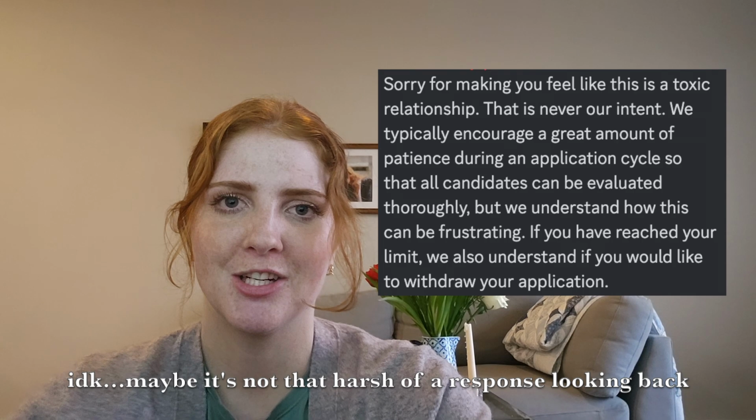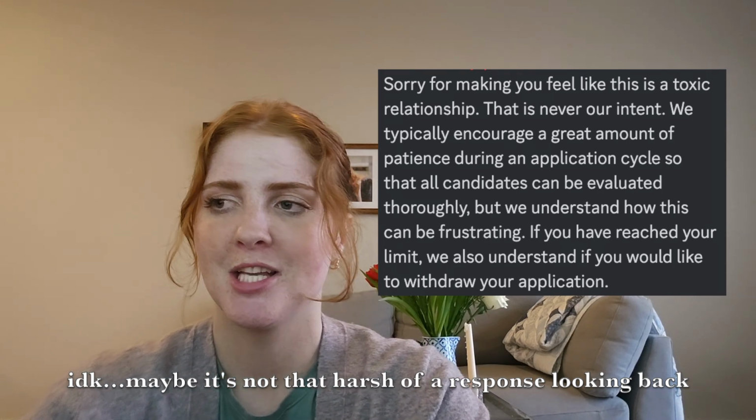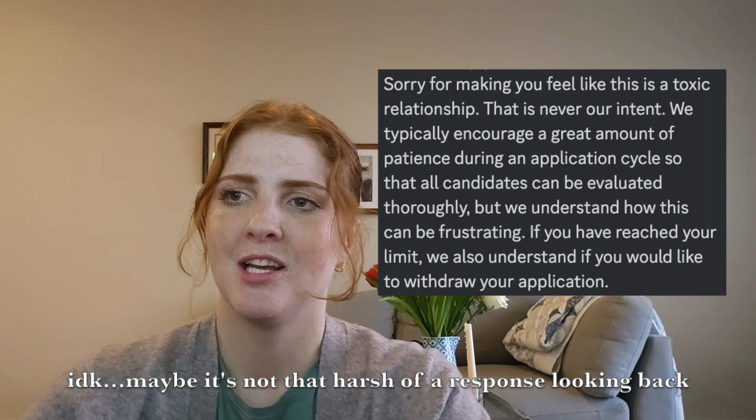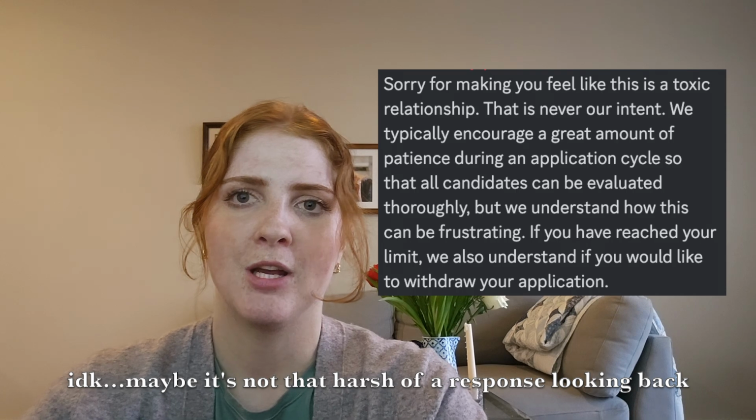She didn't say anything inappropriate in my mind, but the ad comms responded to her comment and said something like, "I'm sorry that you're feeling this way. We don't mean to make you feel this way. But if you're feeling too bad, then maybe you should consider withdrawing your application from Emory."